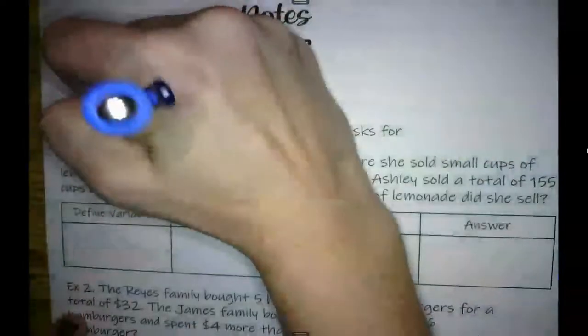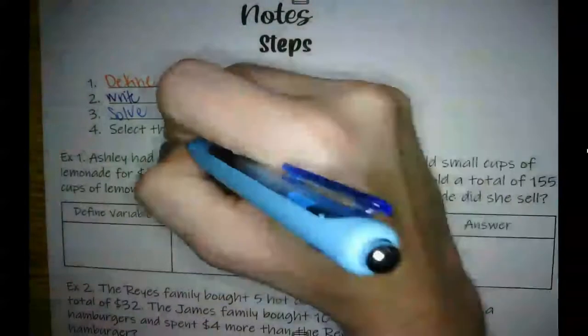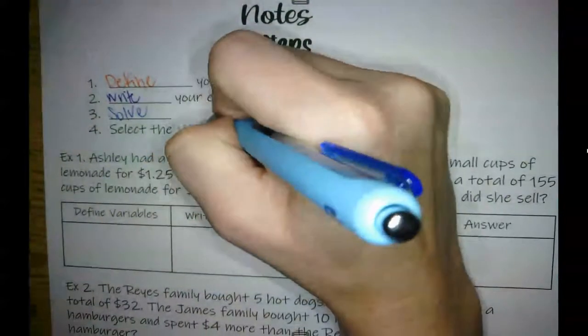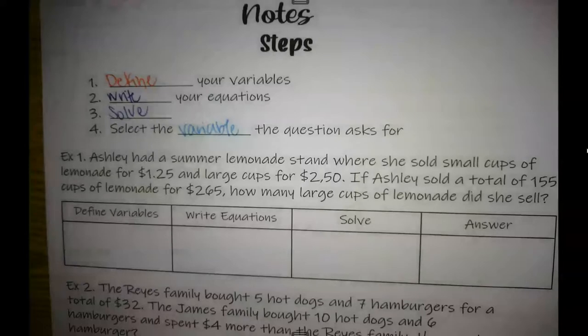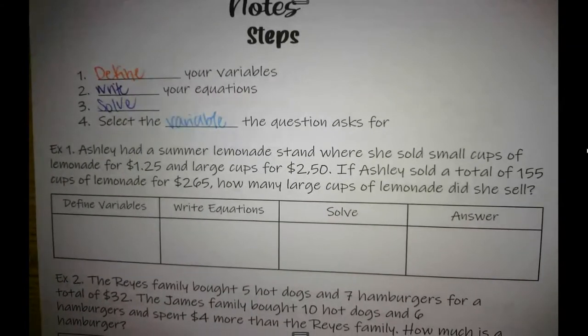We can solve them. We know how to solve them multiple ways now. And then we can select the variable the question asks for. So I'm going to read this. As with all word problems, you should probably read them completely before.